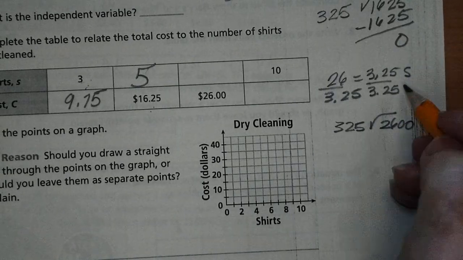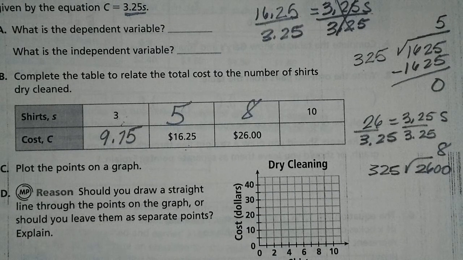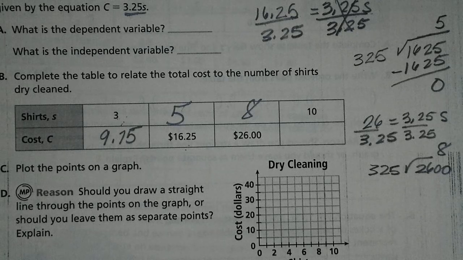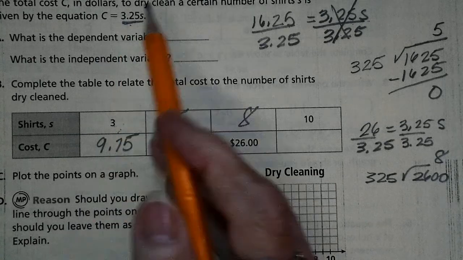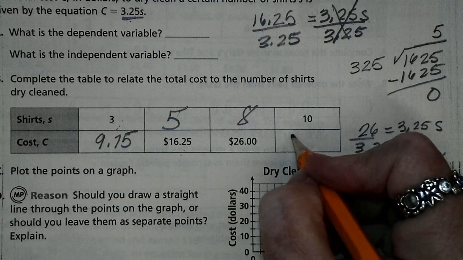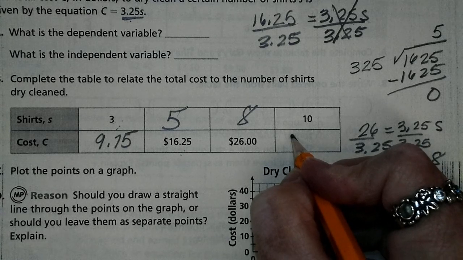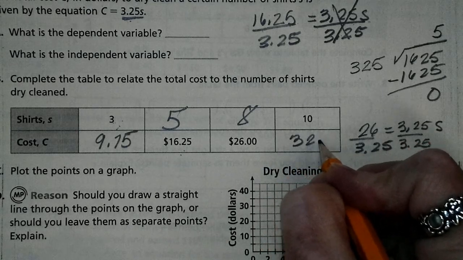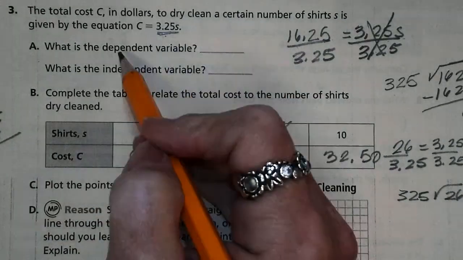Yep, exactly 8. Okay, so then what do we do with the 10? We multiply 10 by 3.25, or if you add the 16.25 plus 16.25, it is 32.50. That is correct. All right, so now let's go back to A.